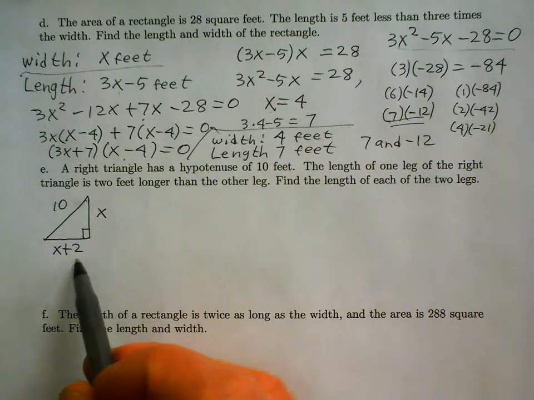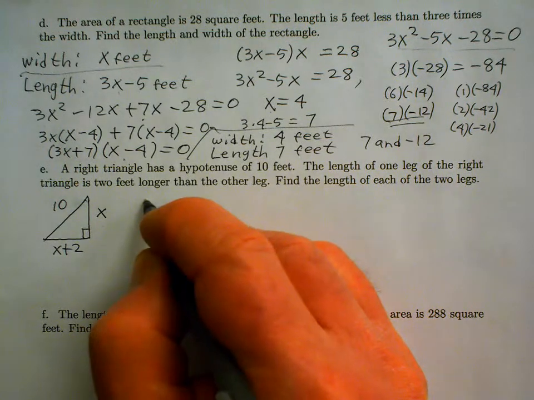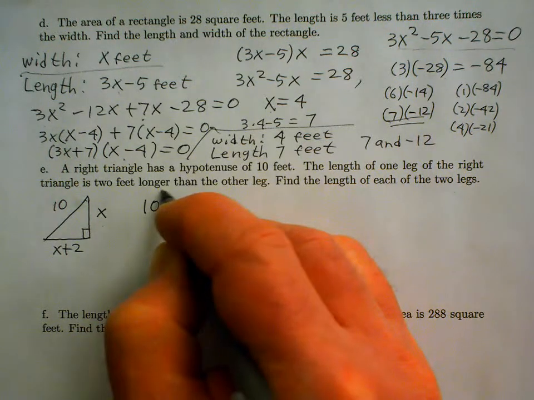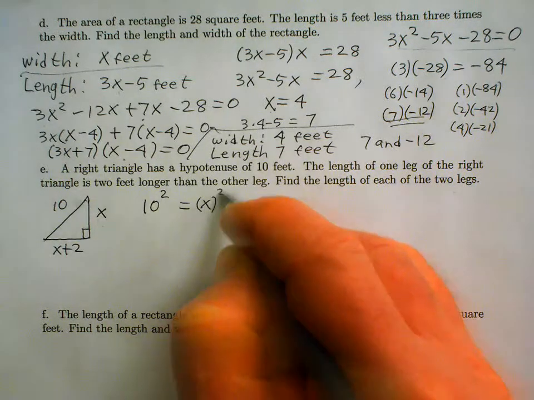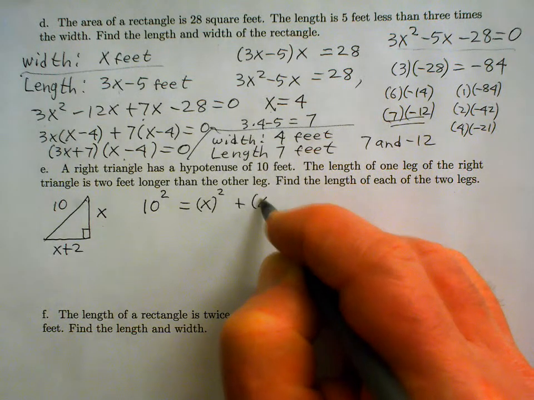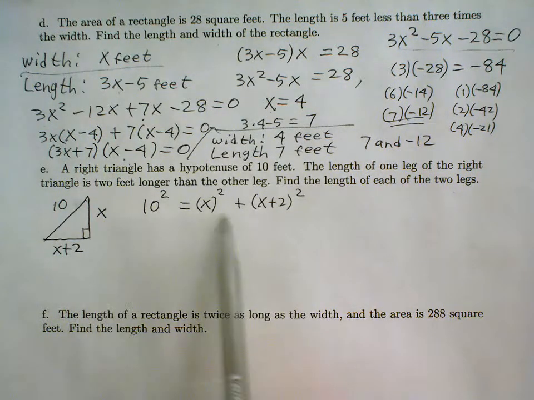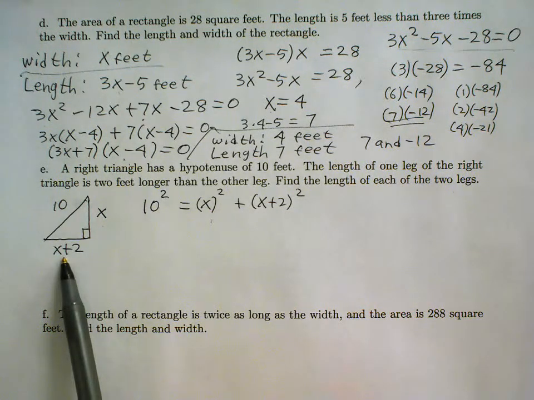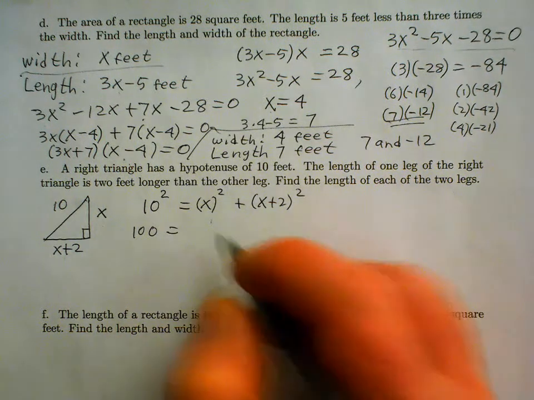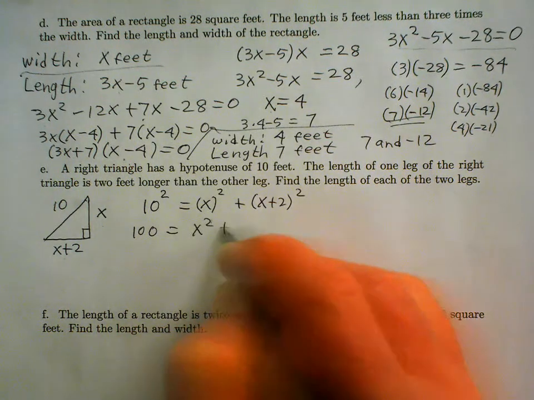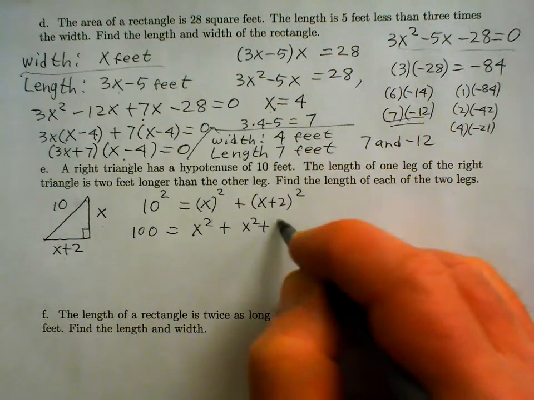Then we apply the Pythagorean theorem to the right triangle. We square the hypotenuse, 10 squared, that's equal to the sum of the squares of the 2 legs. So we square x to get x squared, and we also square x plus 2. So we're going to get 100 equals x squared. When we square x plus 2, we get x squared plus 4x plus 4.